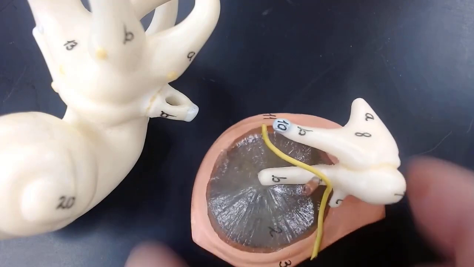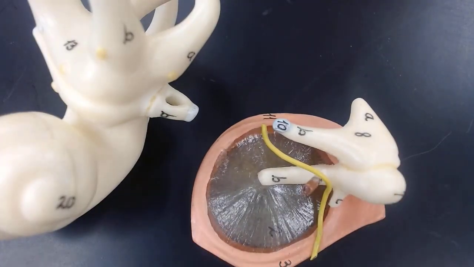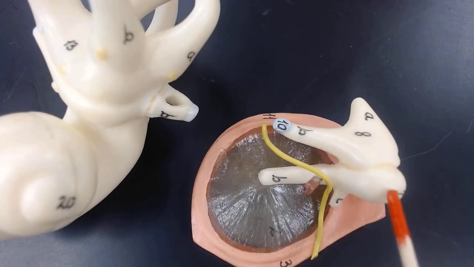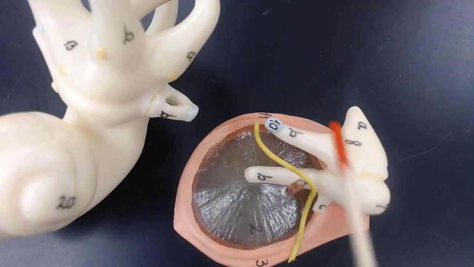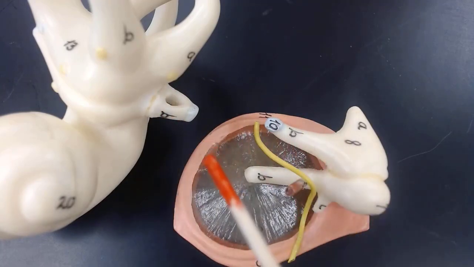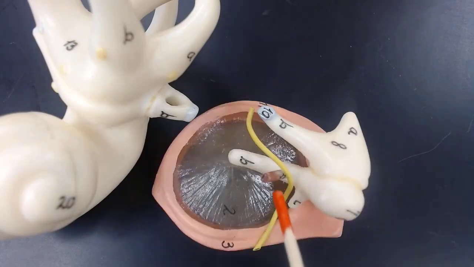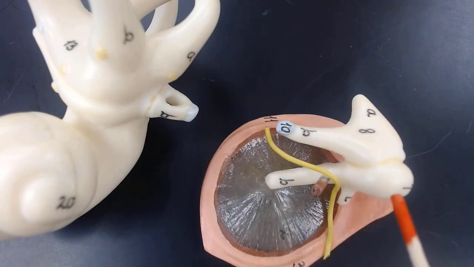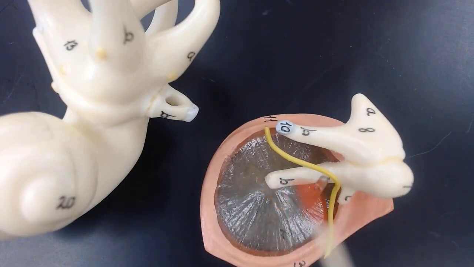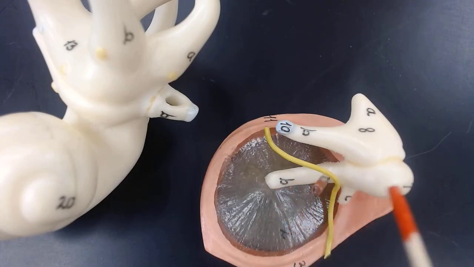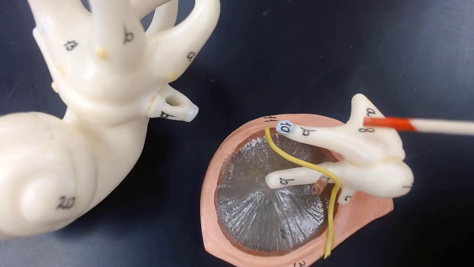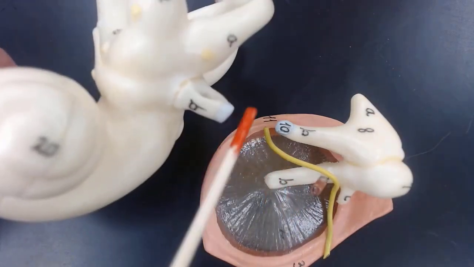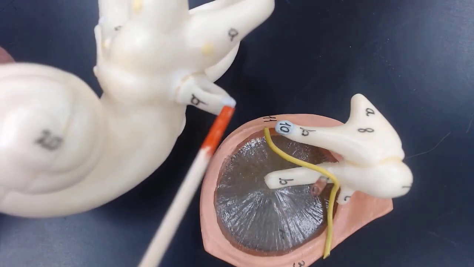The three ossicles are called the malleus, the incus, and the stapes. Sometimes this is referred to in English as the hammer, anvil, and stirrup. The order in which these ossicles go is MIS, so you want to make sure you don't miss the question. The first bone that is attached to the tympanic membrane directly is the malleus. The malleus is then attached to the incus. This portion of the incus is going to make contact with the stapes.